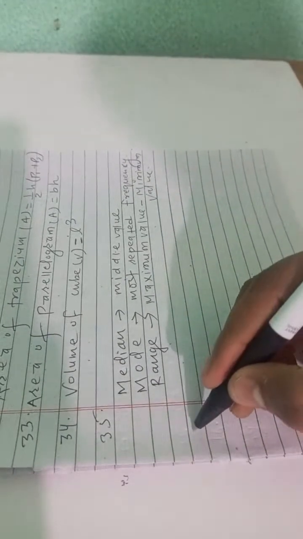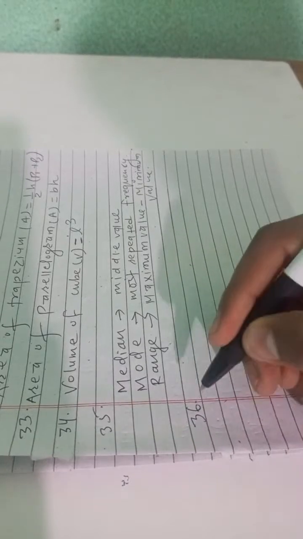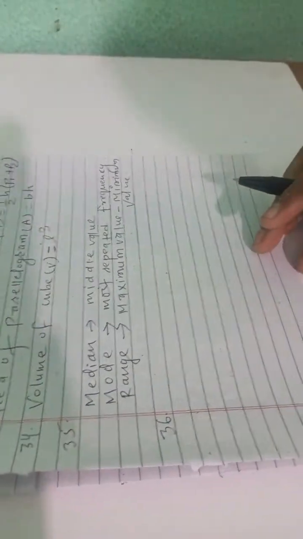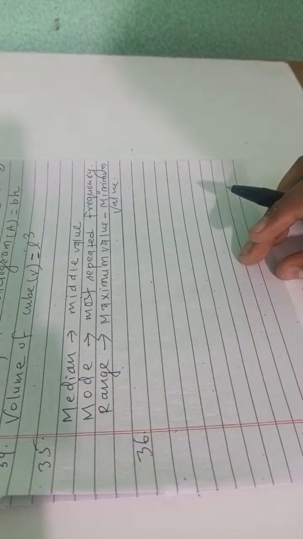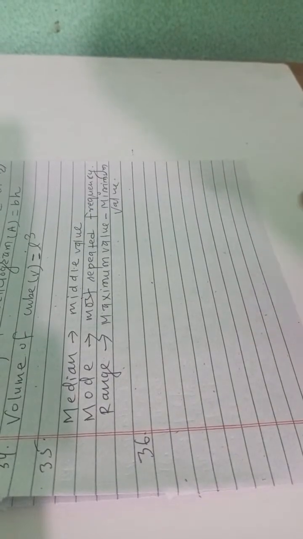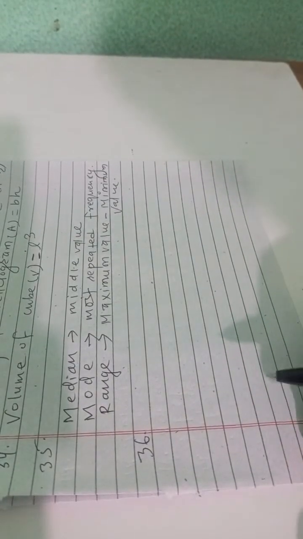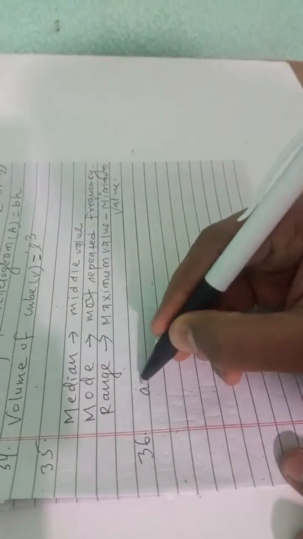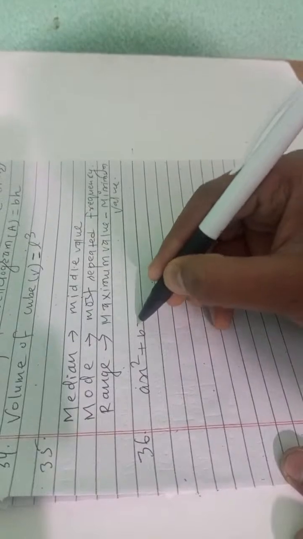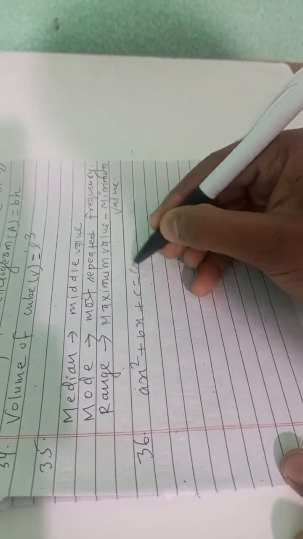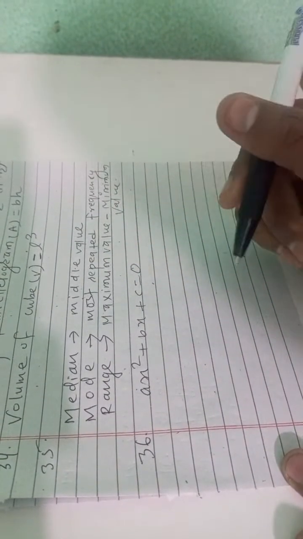Now we'll discuss formula number 36, algebra and functions. Suppose ax square plus bx plus c is equal to 0. Find the sum of the roots and the product of the roots.